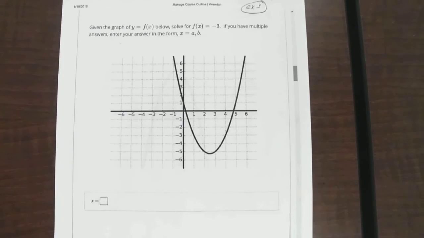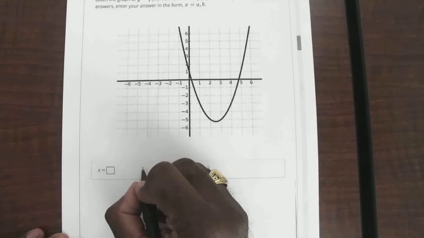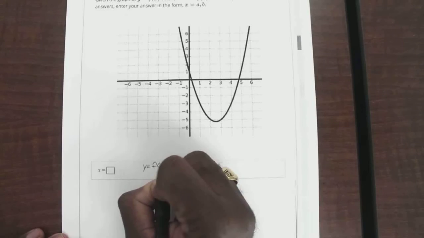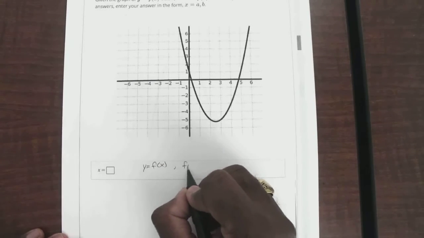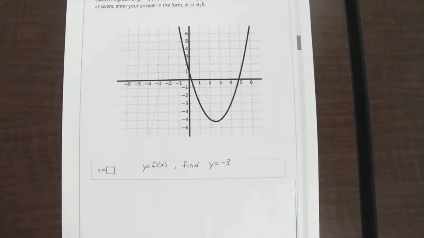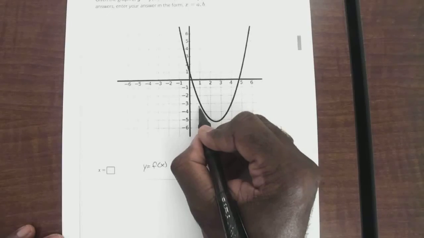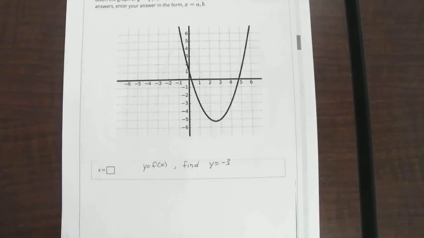Same thing here. f of x equals -3. So we have to find x. You want to find where y is equal to -3, since y is equal to f of x. Okay, so where is y equal to -3? 1, 4. Well, you got the 1, but it'll always be -3. So it'll be 1, -3.